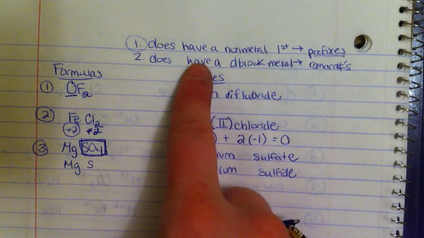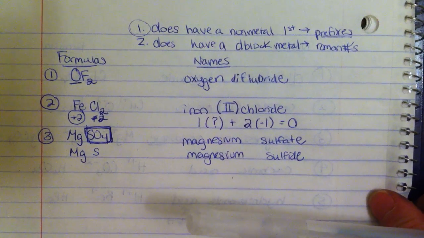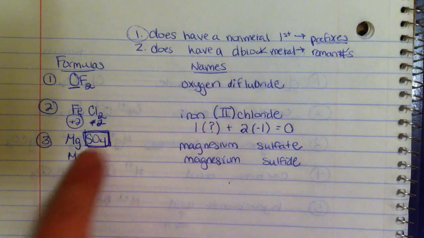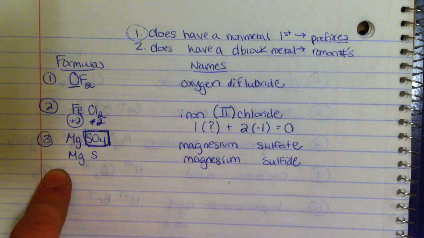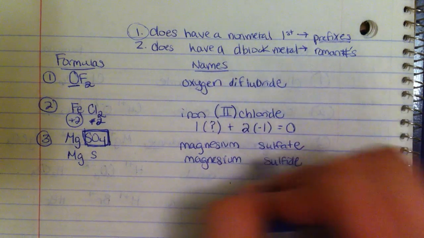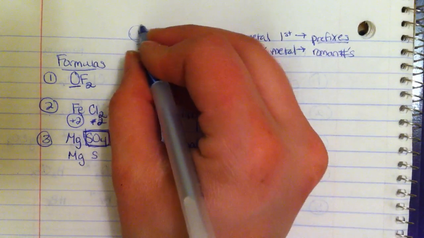So I asked the two questions. Does it have a nonmetal first? No, it doesn't have a nonmetal first. Okay. Does it have a D block metal? No, magnesium isn't in the D block. So I'm done. Magnesium sulfate, magnesium sulfide.